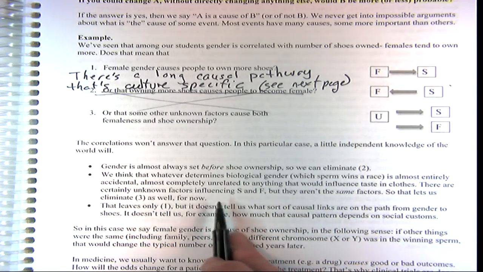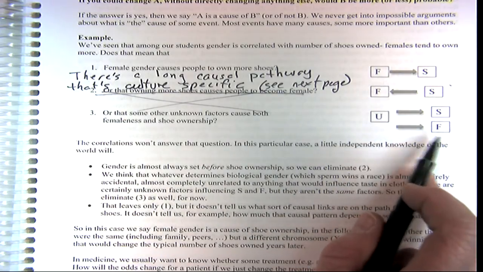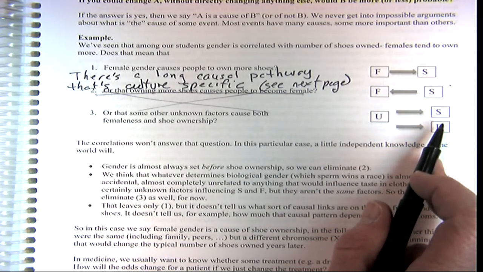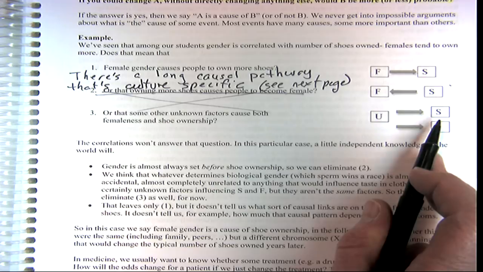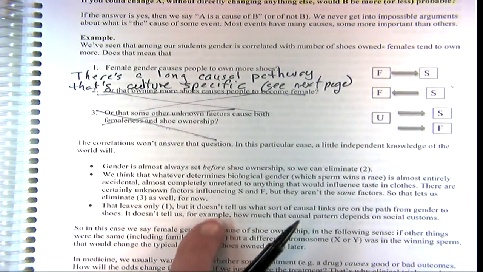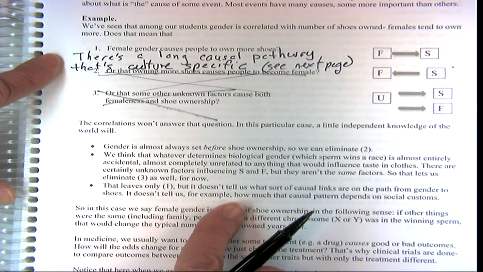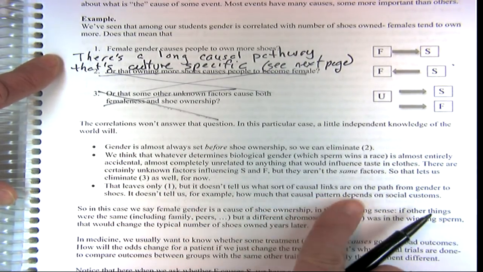There's certainly unknown factors that influence both of them, but they aren't the same factors. Whatever determines sex is not going to be the same thing that determines how many pairs of shoes you own. So we can eliminate this one. And so that leaves only one, right, this one, but it doesn't tell us what sort of causal links are on the path.